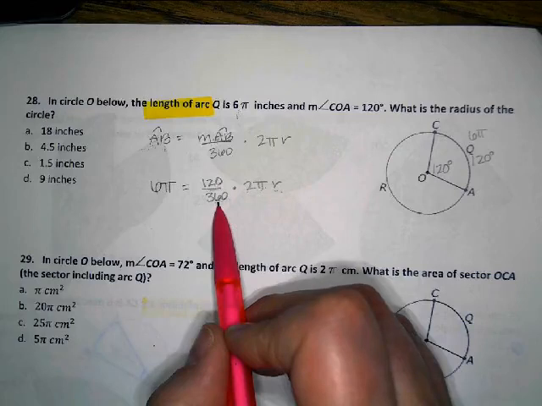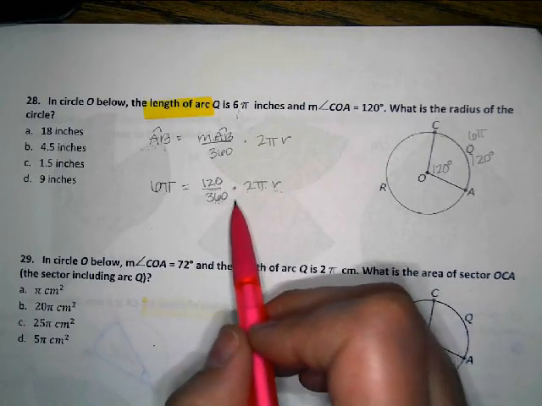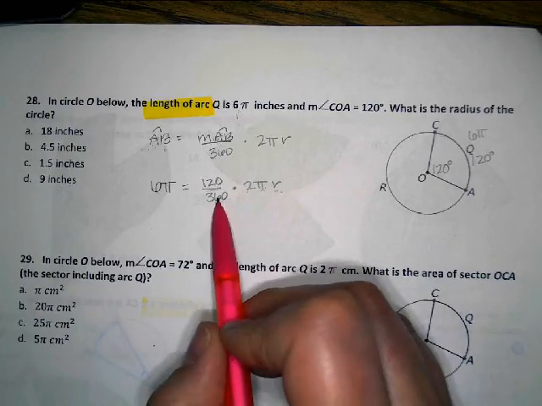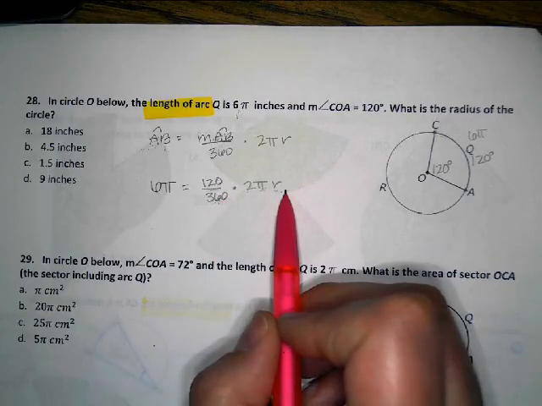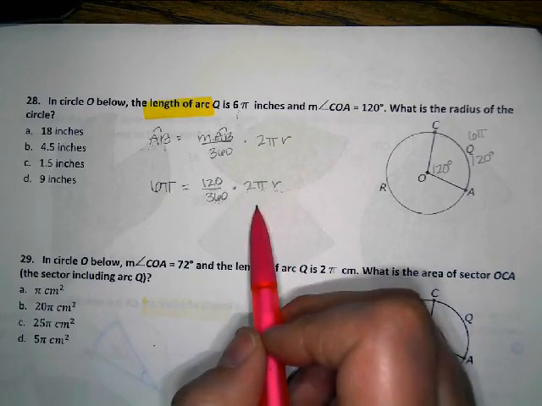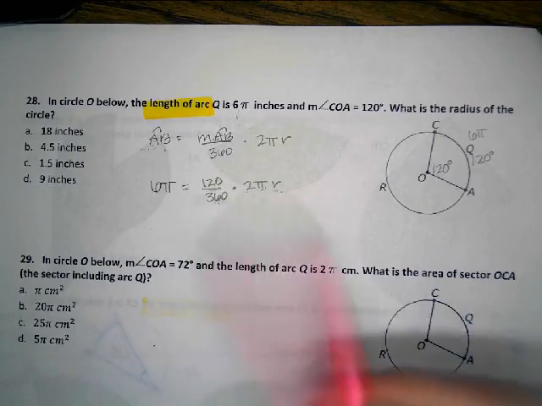So how do I undo that? Divide. And you don't have to do it in multiple steps. You can do it all at once. It looks like a mess, but your calculator can handle it. So we can divide by everything in front of r all at once.